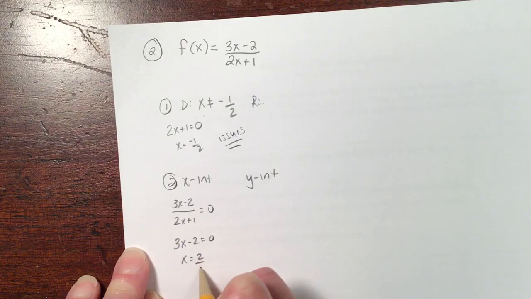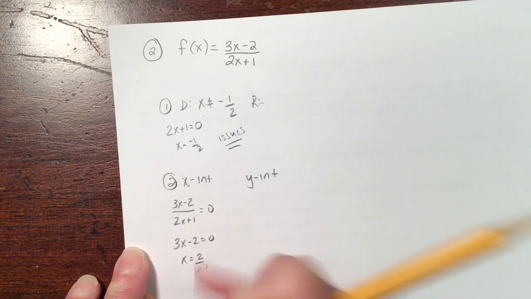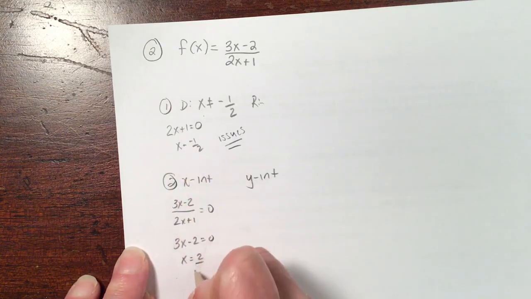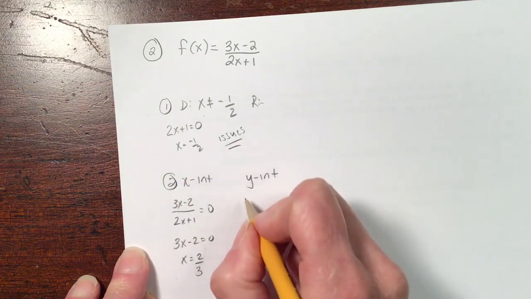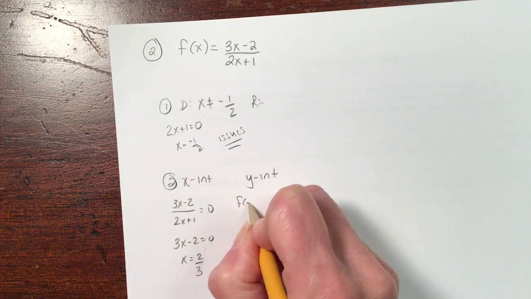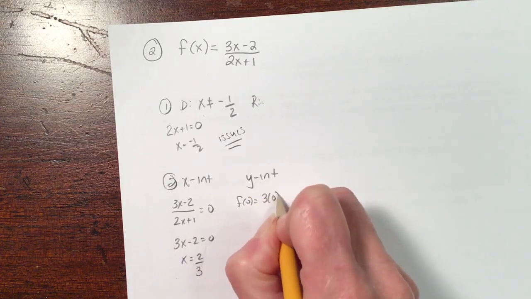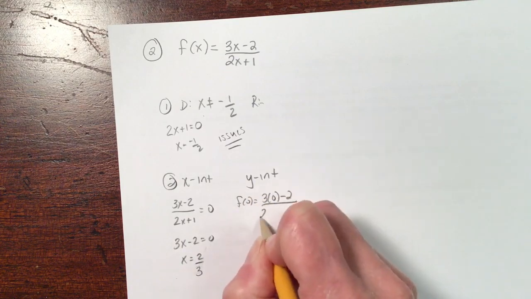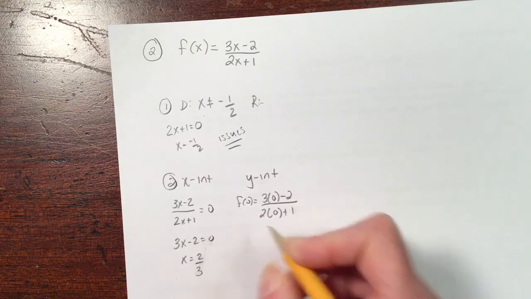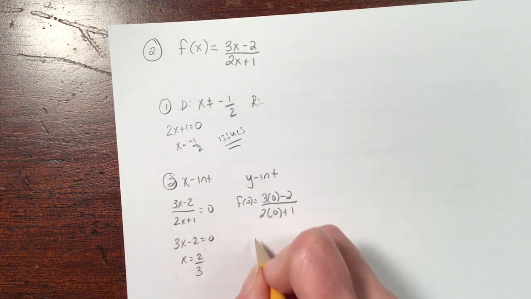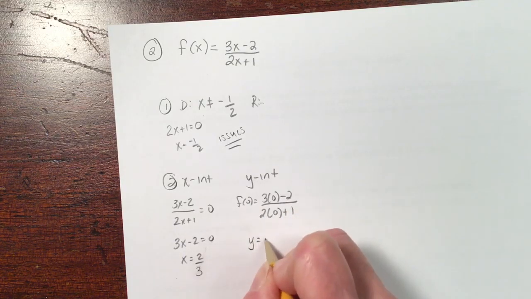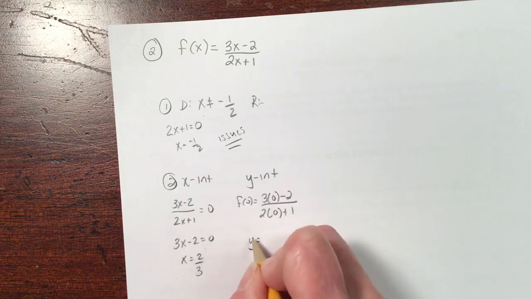So I'm going to have an x-intercept at x equals 2/3. The y-intercept is what I get when I plug in 0. So my y-intercept is going to be at -2.